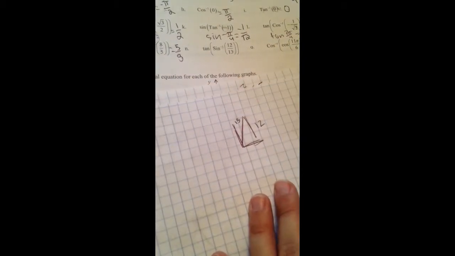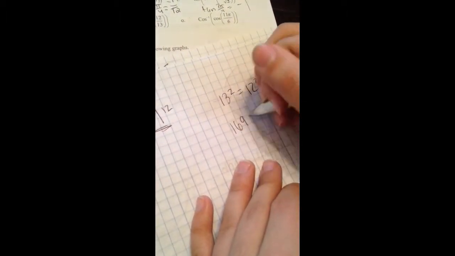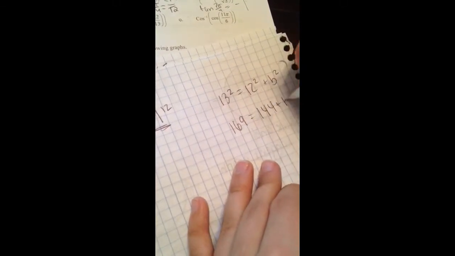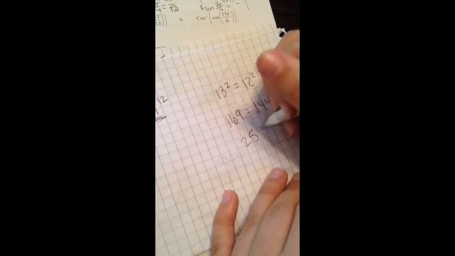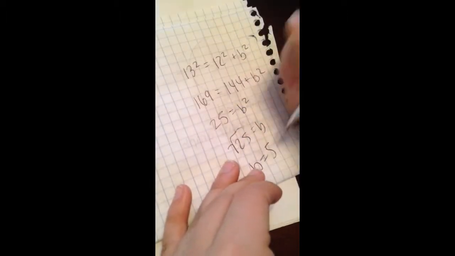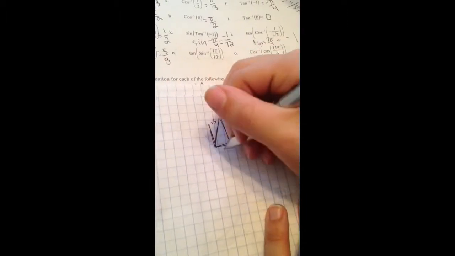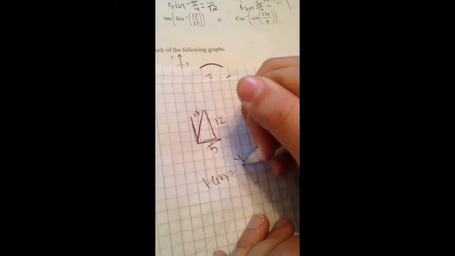Then I'm going to use the Pythagorean theorem, which is 13 squared equals 12 squared plus b squared. 13 squared is 169, equals 144 plus b squared. When you subtract 144 from 169, you get 25 equals b squared. You do the square root of 25 equals b, and b equals 5. So x here is going to be 5. Now they're asking for the tangent, and we know that tangent equals y over x. So our y is 12, and our x is 5, so that's our answer.